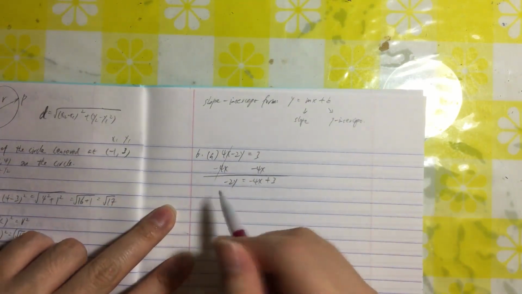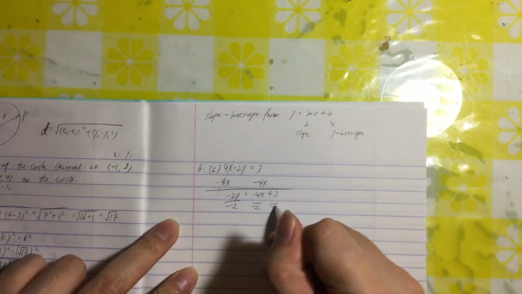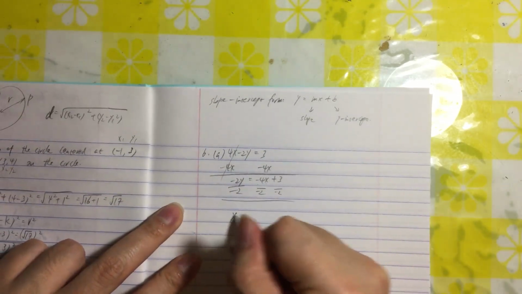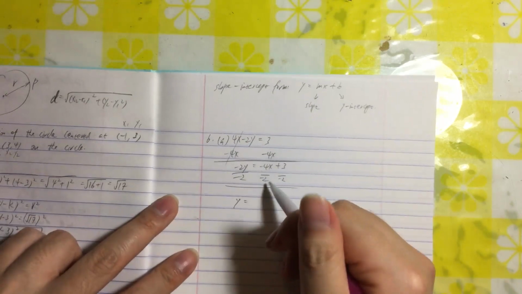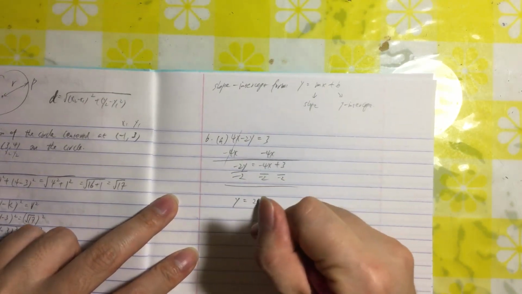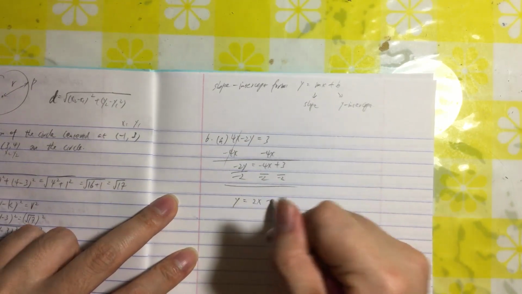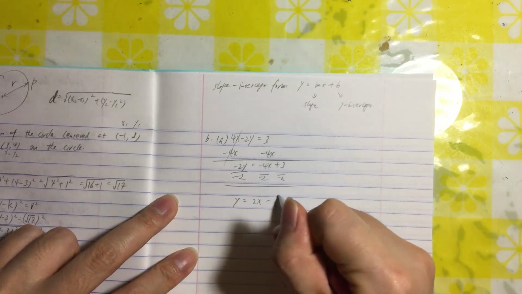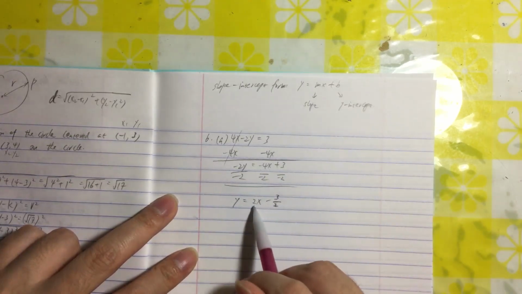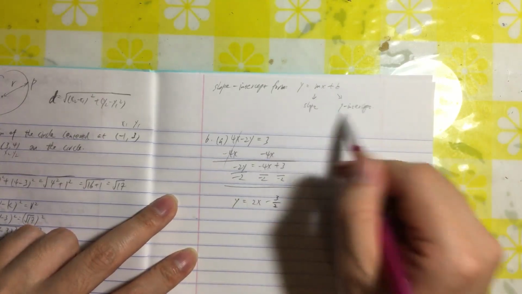Next, try to get y by itself. Here I can divide both sides by negative 2. If I divide both sides by negative 2, I get y by itself on the left side. On the right side, negative 4 divided by negative 2 is positive 2. x stays the same. Then positive 3 divided by negative 2 is negative 3 over 2. Once I get y by itself, the number in front of x is the slope. The single number by itself is the y-intercept.